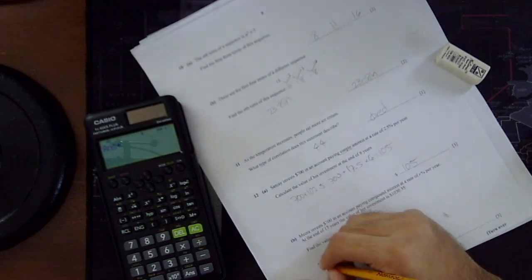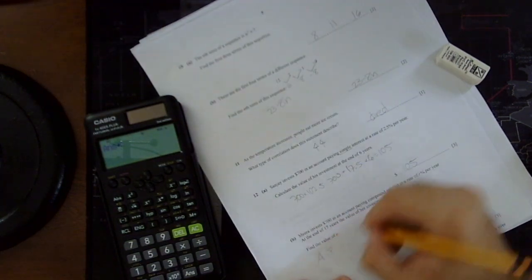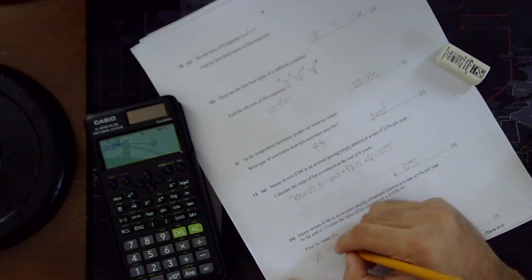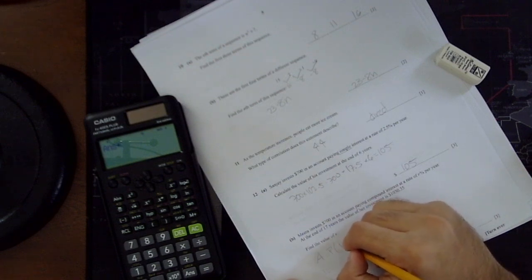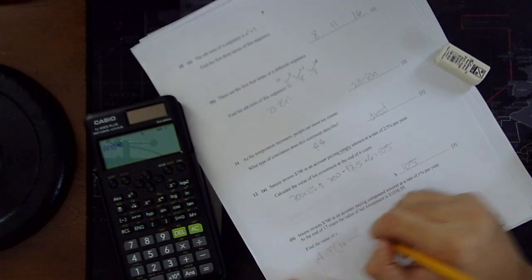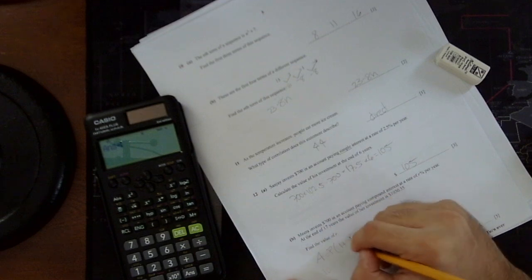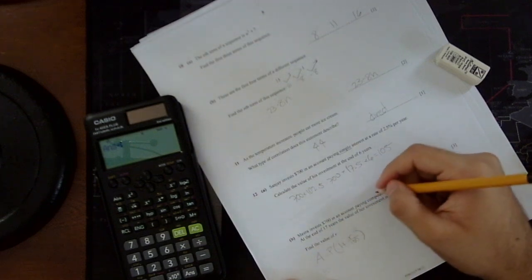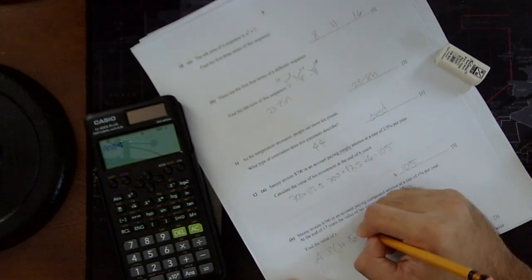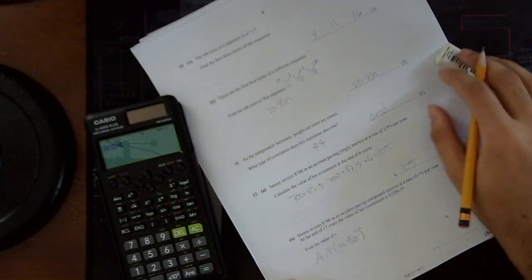Okay. So A is equal to P times 1 plus R over 100, because it's the percentage. Then we get the years.